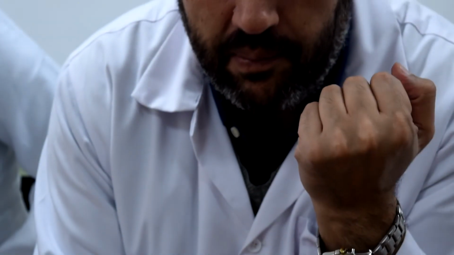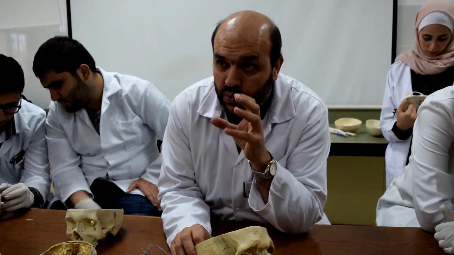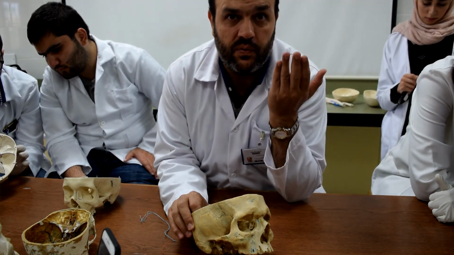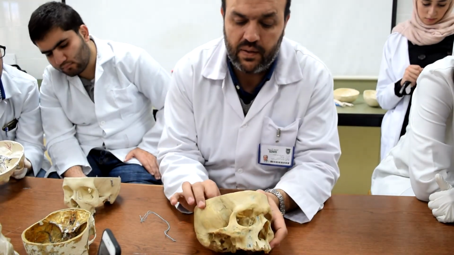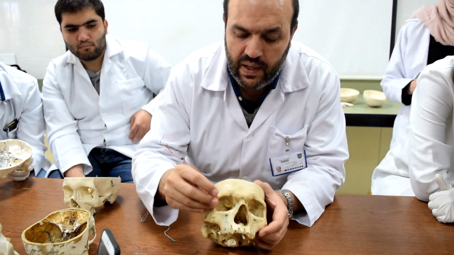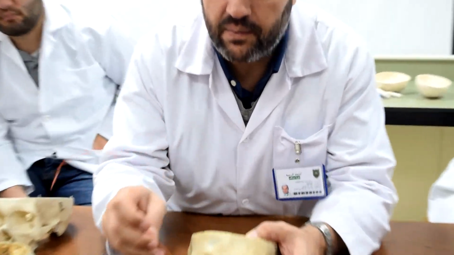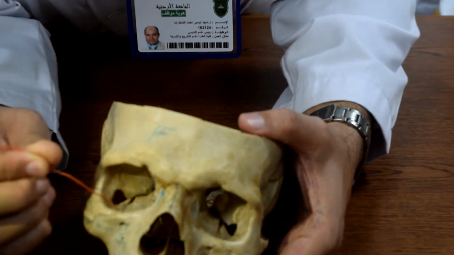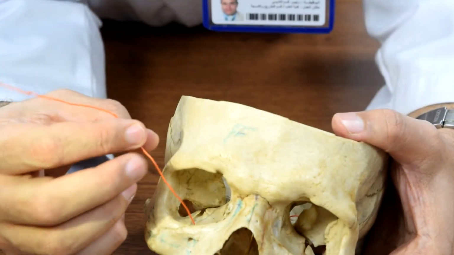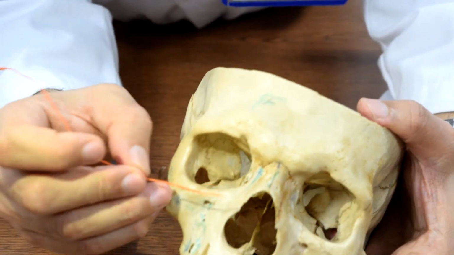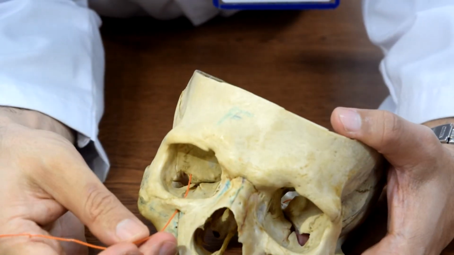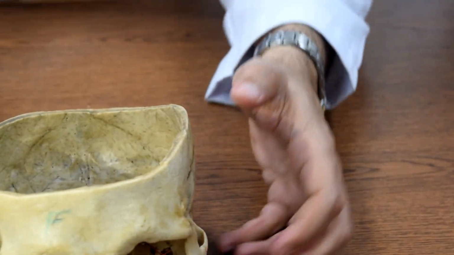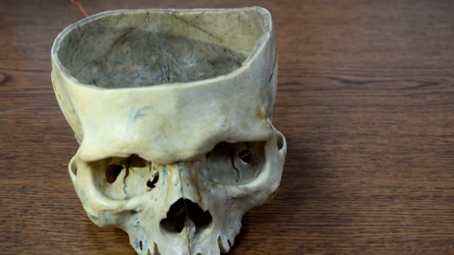For this nerve to reach this area, it has to pass through the floor of the orbit. And on the floor of the orbit, look, here we have either a groove, as it is here. Please have a look. Groove or canal. Infraorbital groove or canal. Now, if you put the wire here, and before I demonstrate this to you, let me summarize the maxillary nerve.